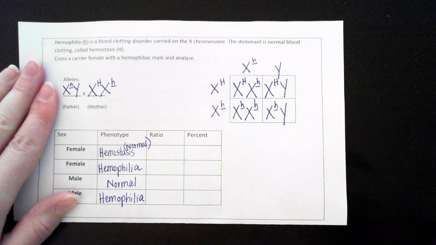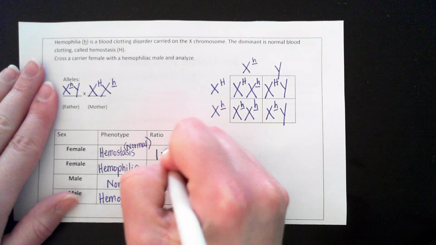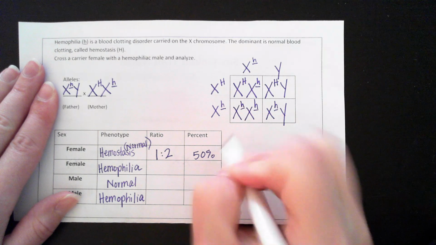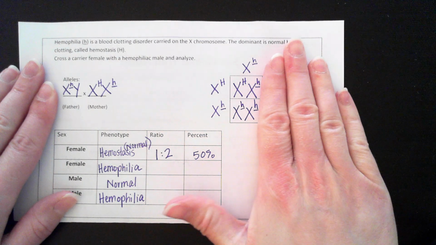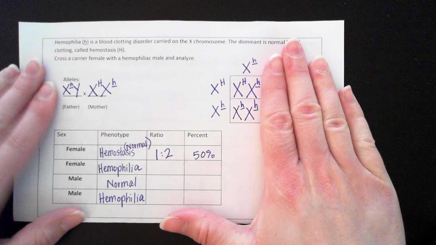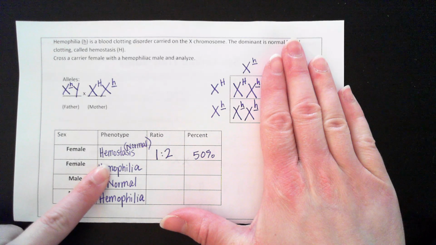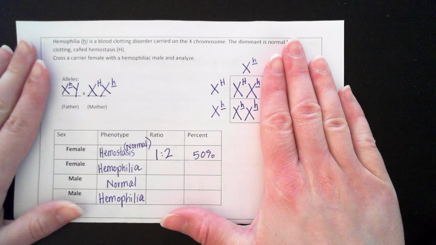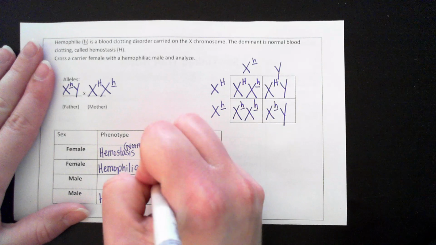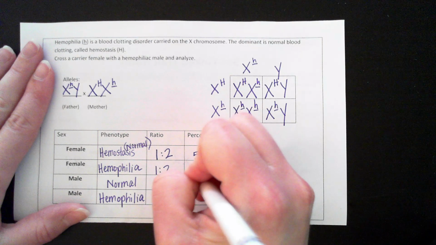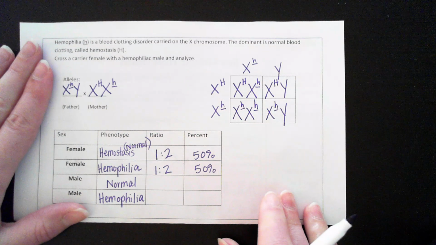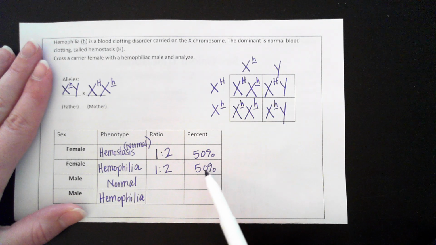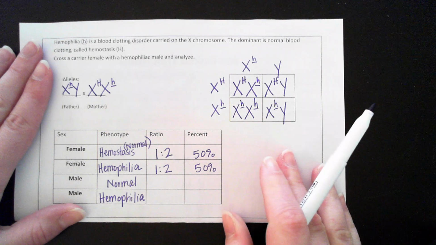That makes our ratio 1 out of 2, or 50%. Now if we go to females with hemophilia, out of the 2 chances for a female, 1 out of the 2 would have hemophilia, which is 50%. So if this couple has a daughter, there's a 50% chance she will have hemophilia.